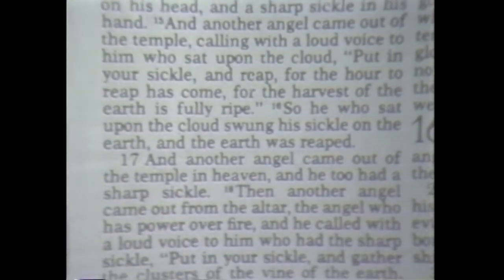Now notice, we'll look at this again, but notice now that this is an agricultural symbol. The symbolism is drawn from the fields, where one uses a sickle and reaps the grain or harvests it. This is the Lord's harvest of the earth. It's highly symbolic, but that fits in with the symbolic nature of the language all the way through these books.